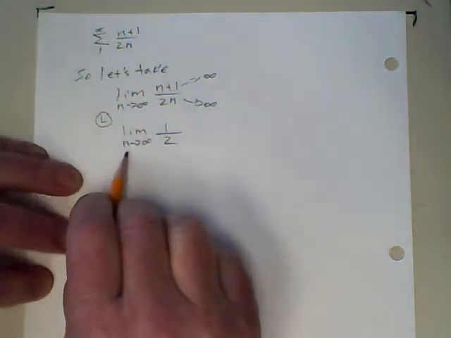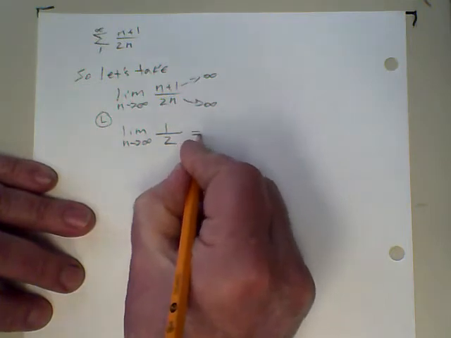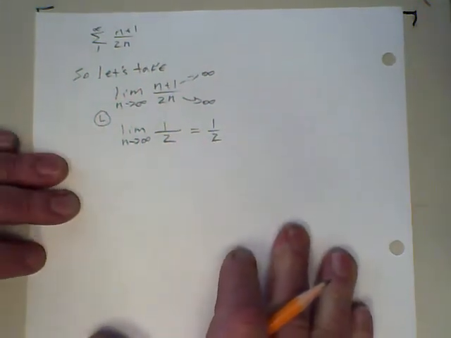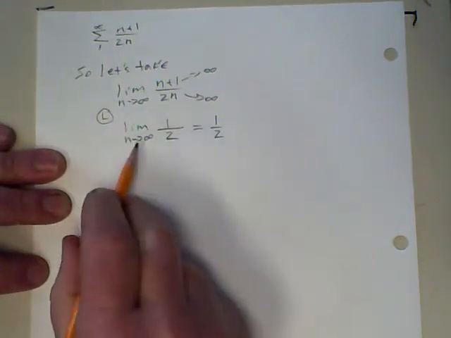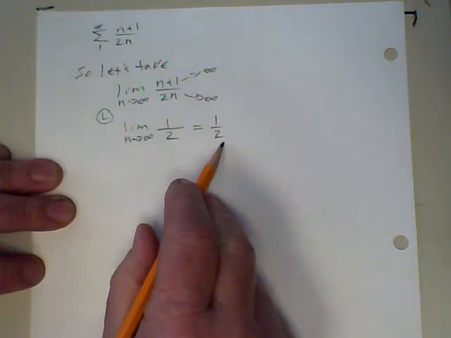So now, just using our rules of limits, we know that the limit of a constant is that constant. So what we see here is that the limit of the a sub n term goes to 1/2.